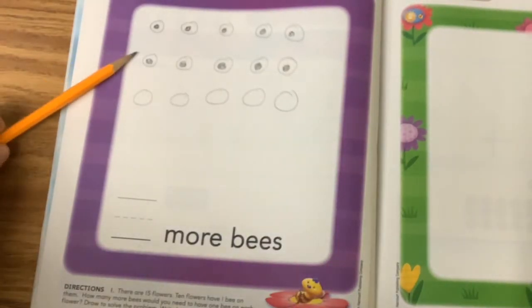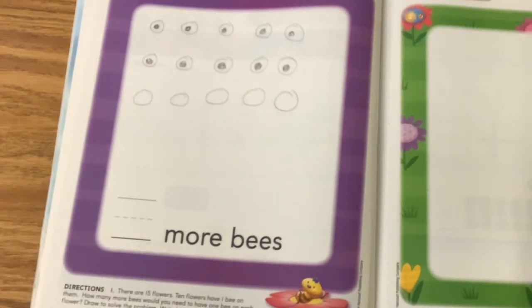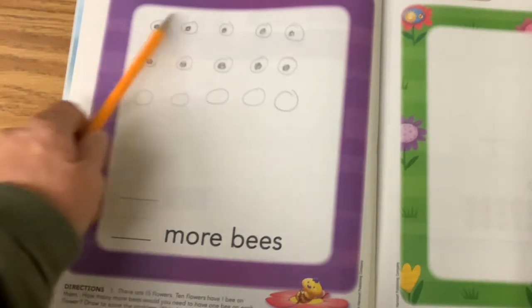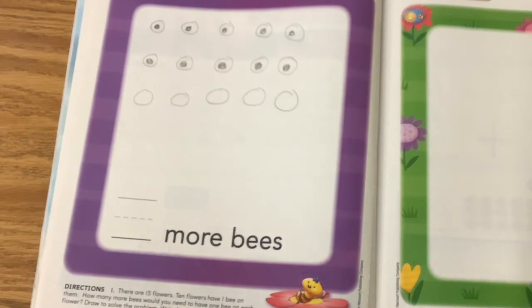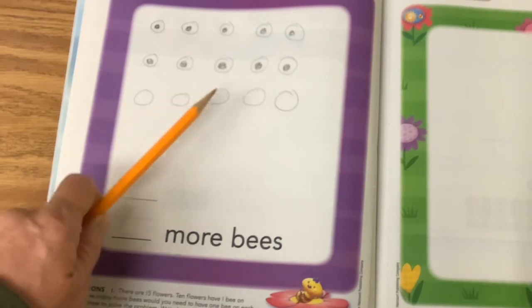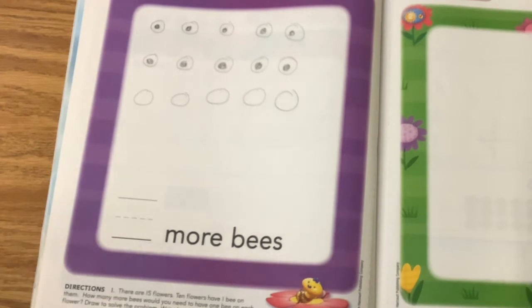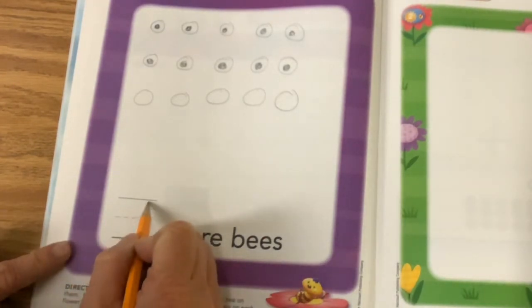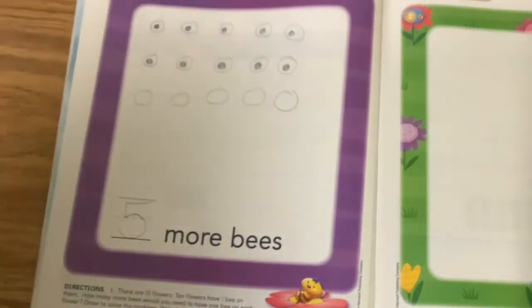So now I have 10 flowers, each with one bee on them. How many more bees would you need to have one bee on each flower? Okay, so let's look at our problem. These flowers do not have bees on them. So how many more bees do we need to fly in? 1, 2, 3, 4, 5. So we need 5 more bees. So there's our answer.